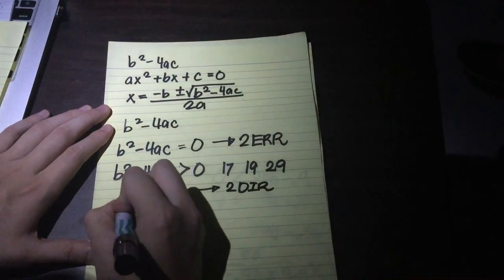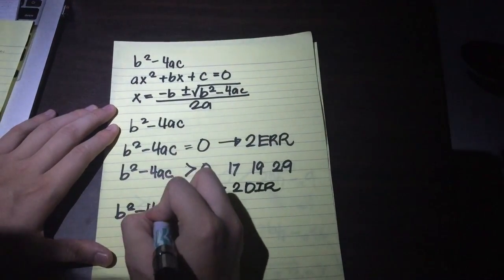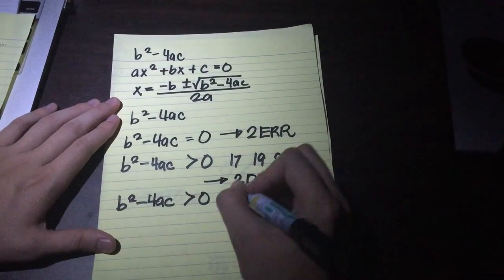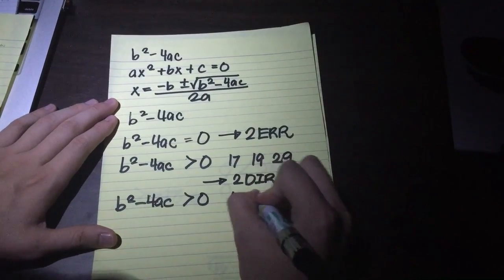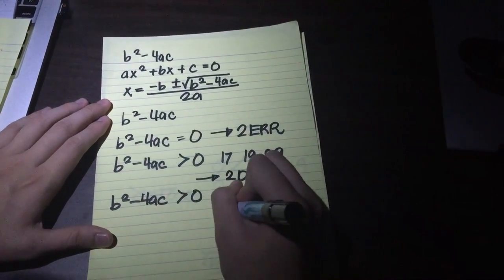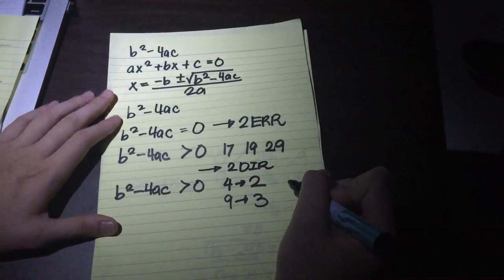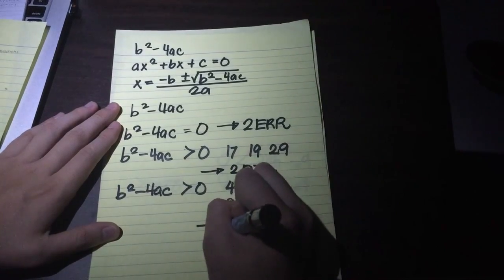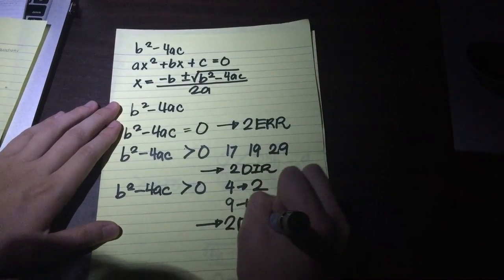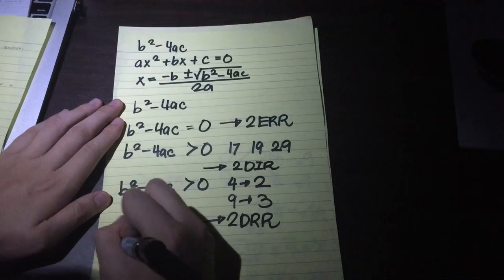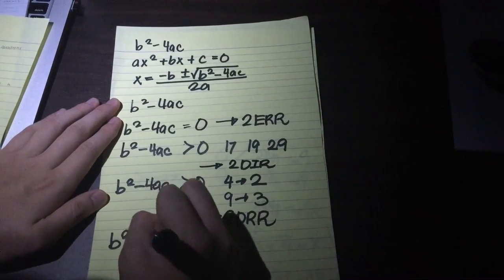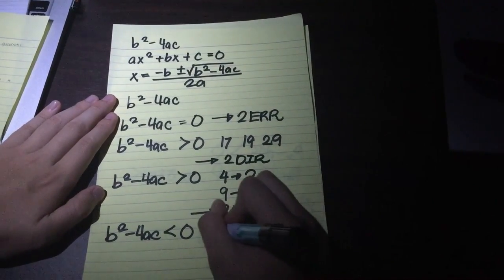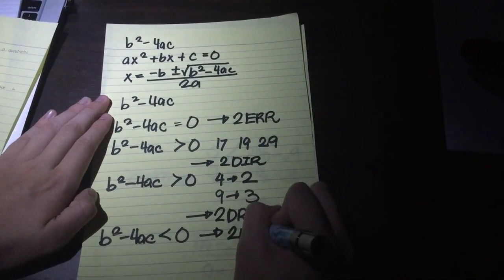If the discriminant is greater than 0 and it is a perfect square, like 4, which is the square root of 2, or 9, which is the square root of 3, then it has two different rational roots, or 2DRR. If the discriminant is less than 0, it has two complex roots, or 2DCR.